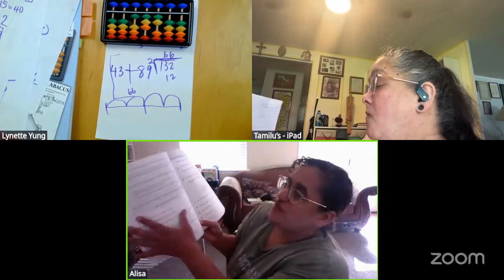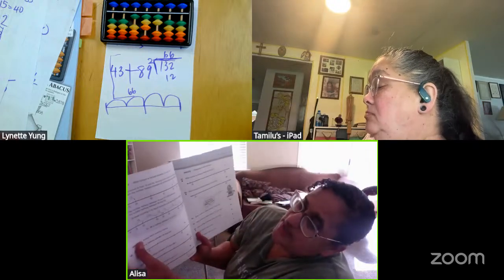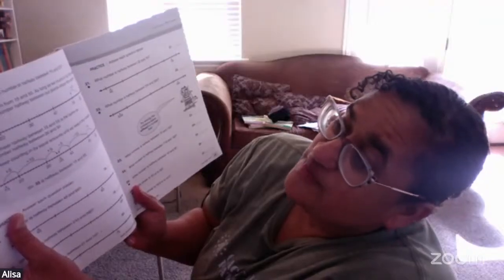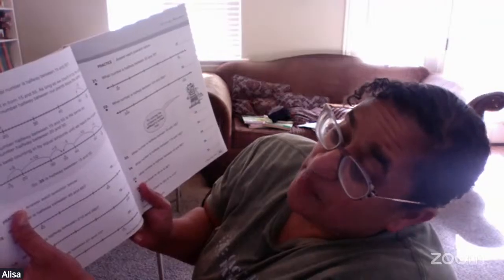In this first part of the book, it says what number is halfway between 15 and 55. We can count in from 15 and 55 as long as we count in by the same amount. The number halfway between our points stays the same. So from 15 to 20, that's plus 5.